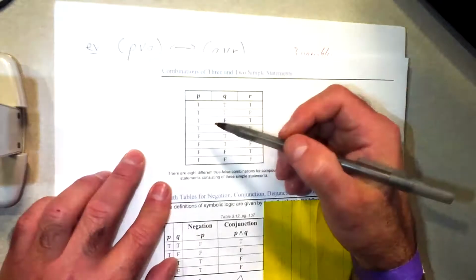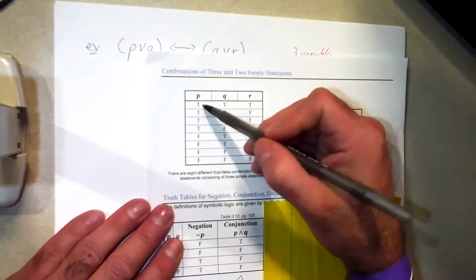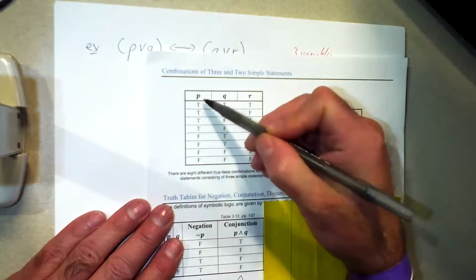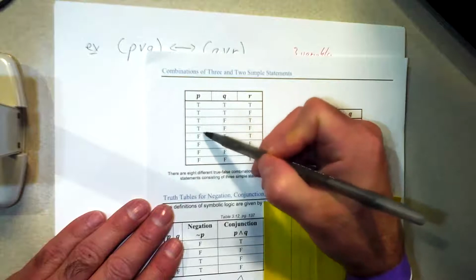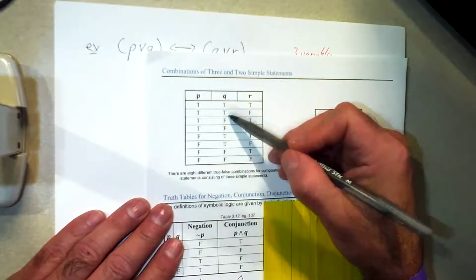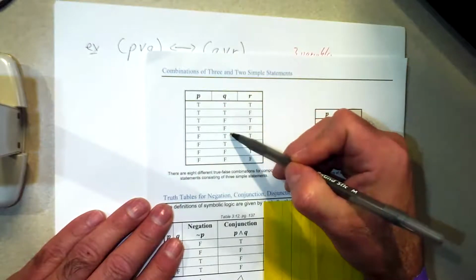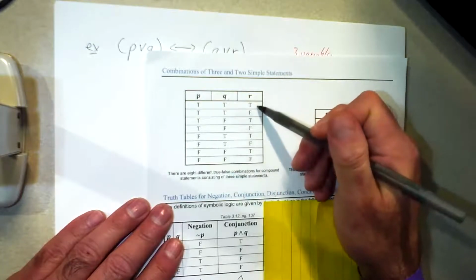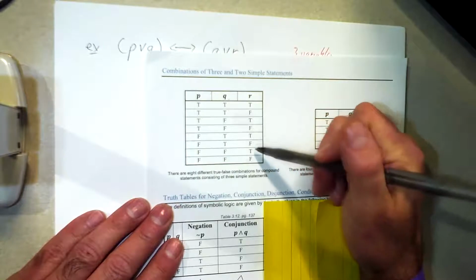If you want to know how it works, the first column starts out with 4 T's and then 4 F's: T, T, T, T, F, F, F, F. The Q column does 2 and then alternates: 2 T's, 2 F's, 2 T's, 2 F's. The R column alternates: TF, TF, TF, TF.